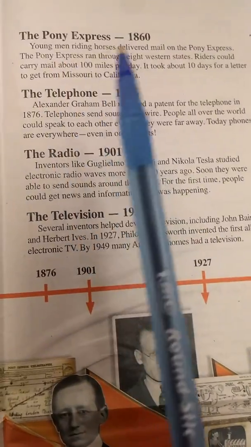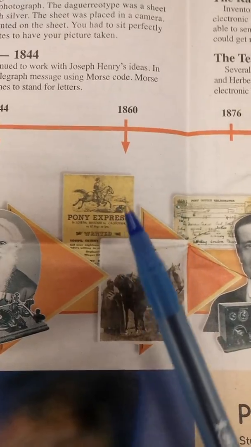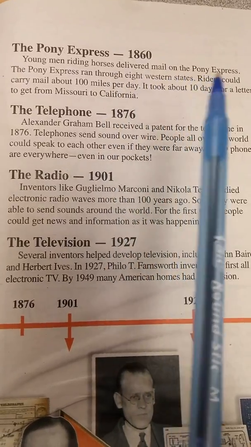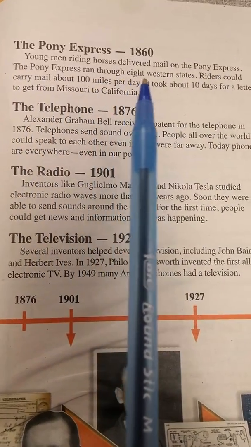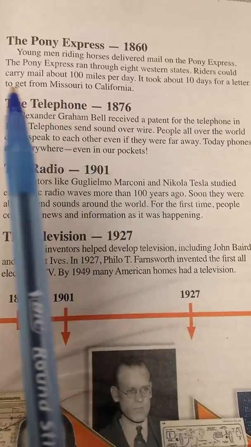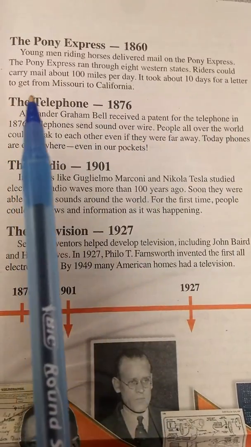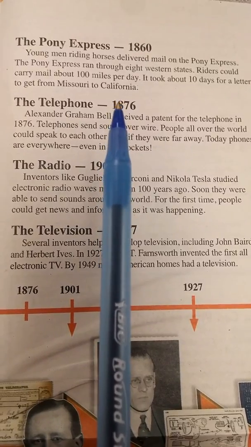Let's go on to page 3. The Pony Express happened in 1860, which is right here. It has to do with horses. Young men riding horses delivered the mail on the Pony Express. The Pony Express ran through 8 western states. Riders could carry mail about 100 miles per day. It took about 10 days for a letter to get from Missouri to California.